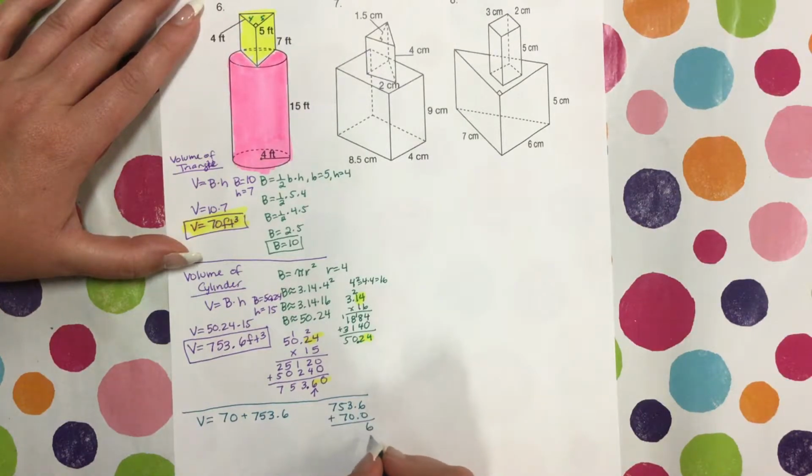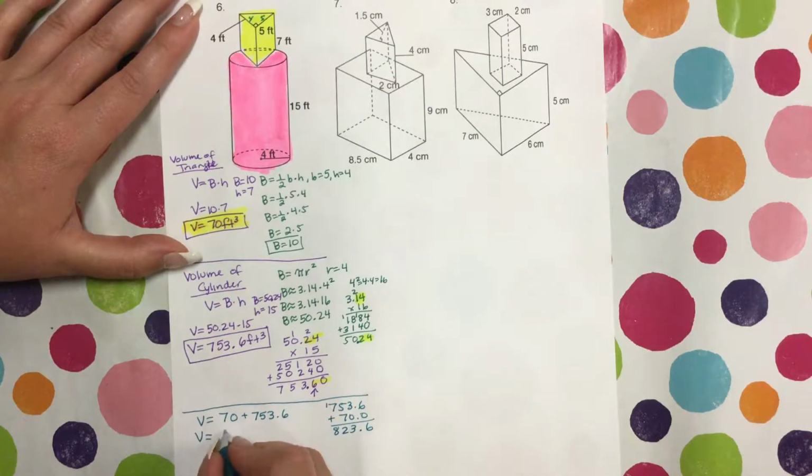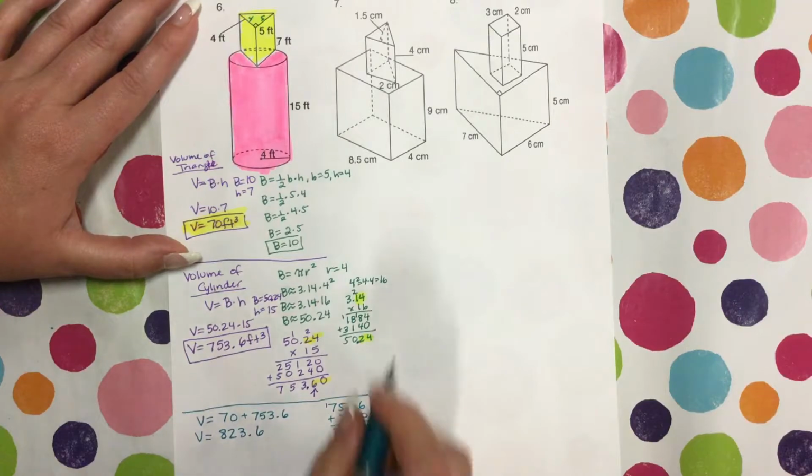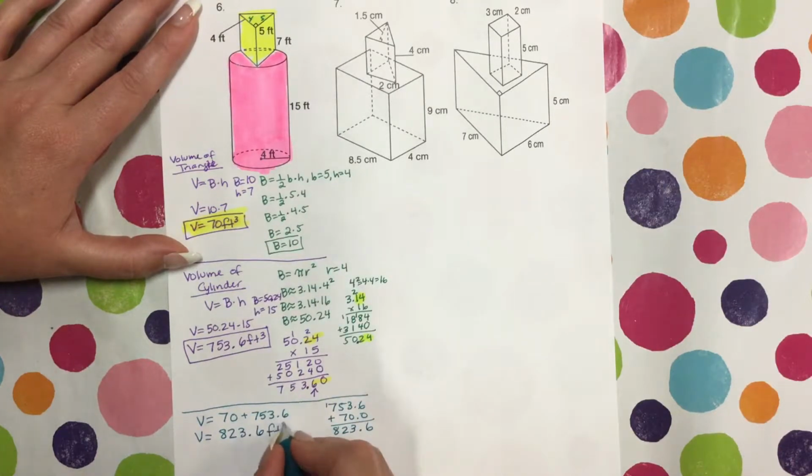6 plus 0 is 6. 3 plus 0 is 3. 5 plus 7 is 12. Write the 2, carry the 1. 1 plus 7 is 8. So the volume of this entire figure is 823.6 feet cubed.